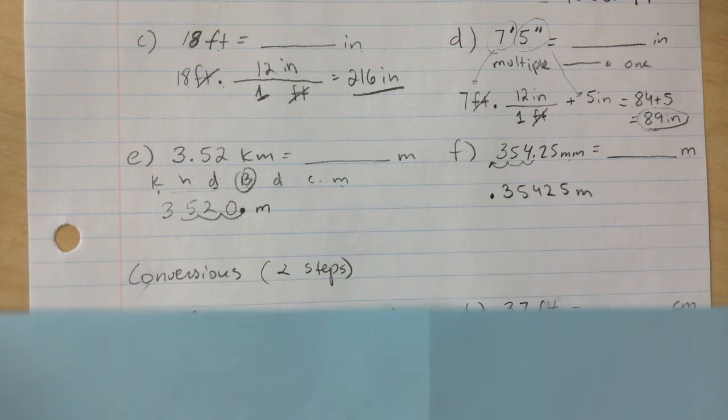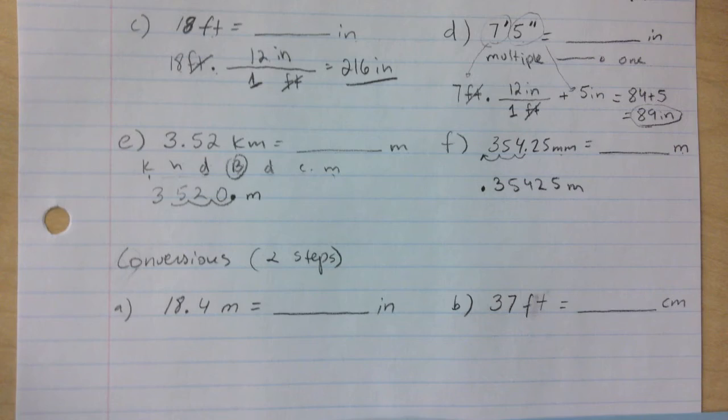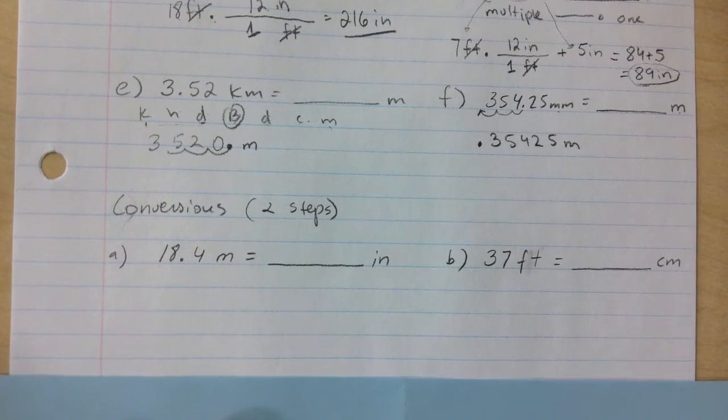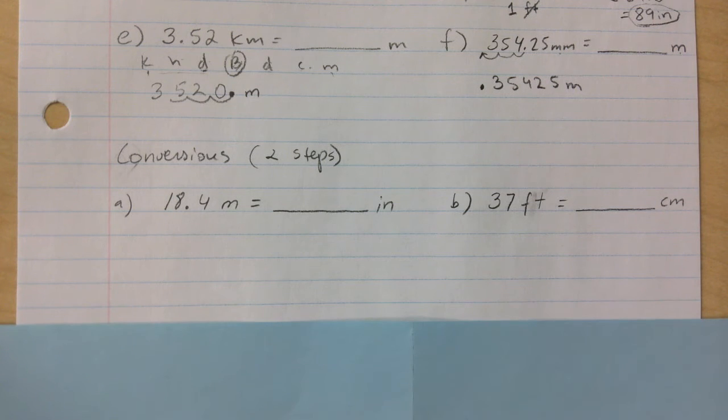Let's do 2 steps. So the worksheet for tomorrow will be, the first page will be tons and tons of this stuff, okay?